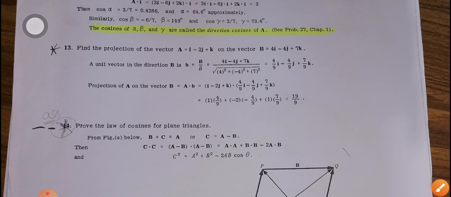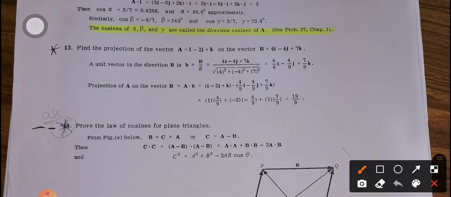Here we have question number 13. Find the projection of the vector A on the vector B. As we have discussed in the previous one, we can find the projection of any vector on some given vector. For this we just need to take the dot product with the unit vector.